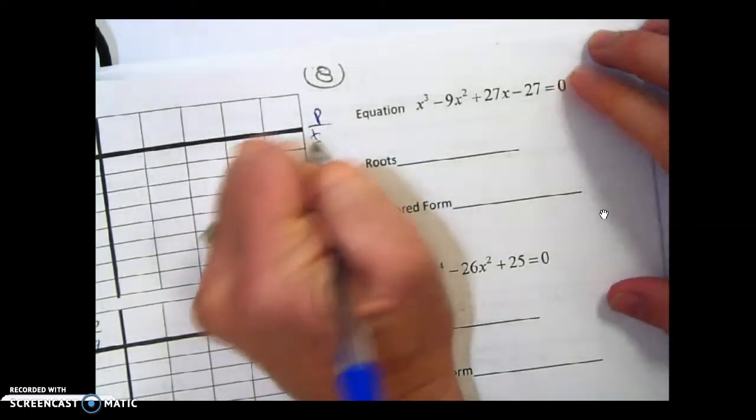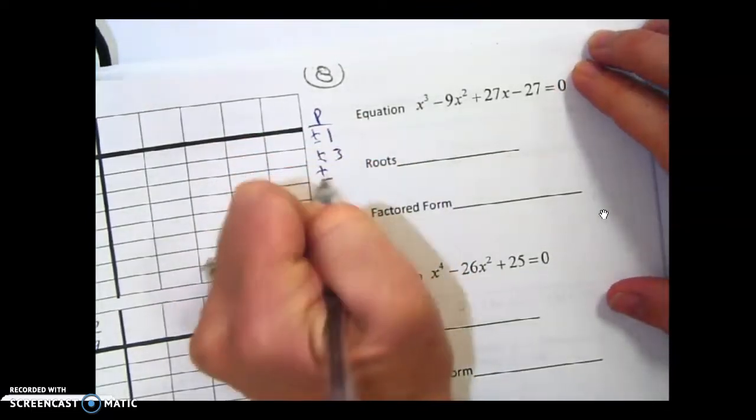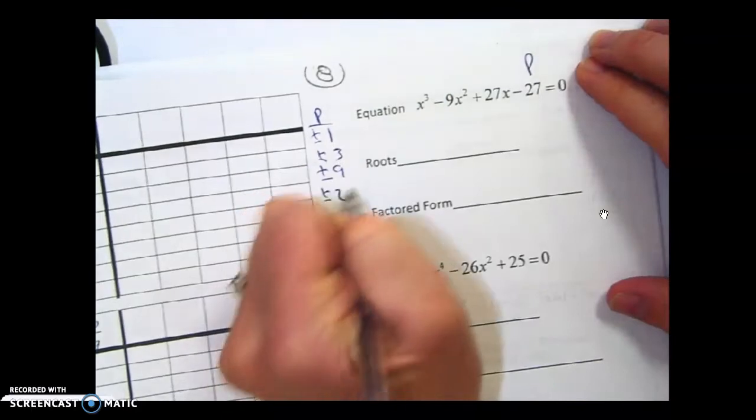All right, so I do my P, plus or minus 1, plus or minus 3, plus or minus 9, plus or minus 27.